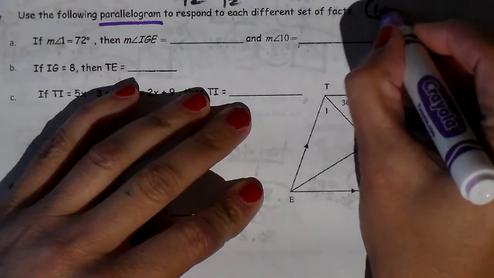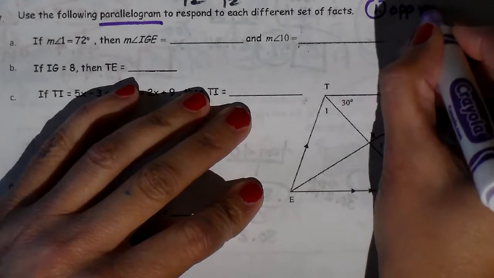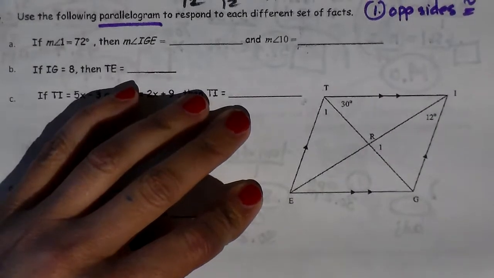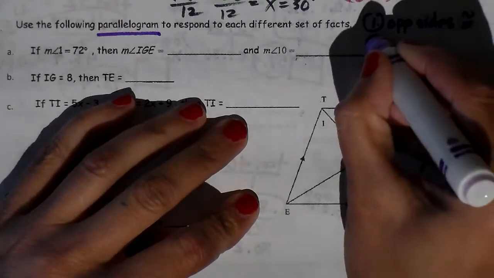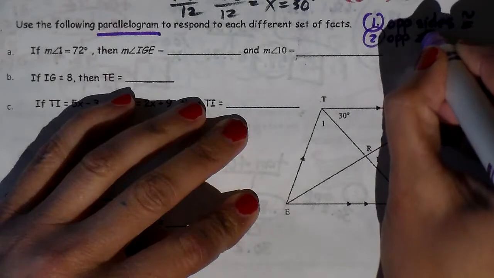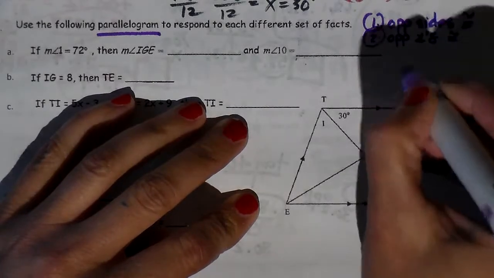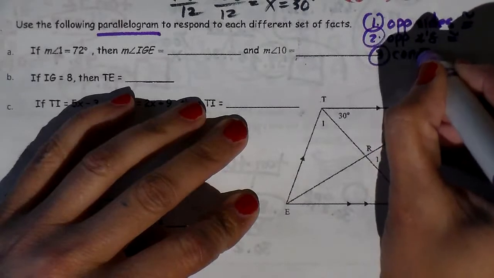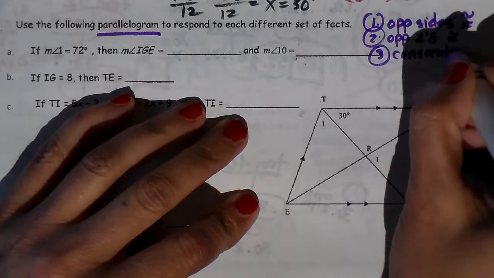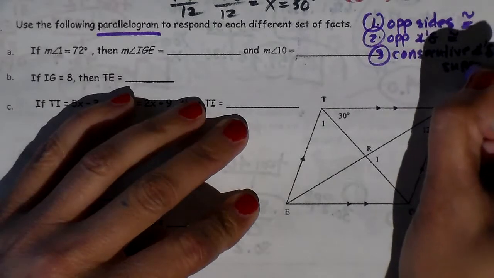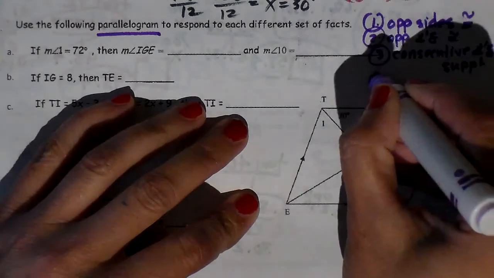Okay, so the first thing is opposite sides are congruent. Okay, we've talked about that. The second thing is opposite angles are congruent. The third thing is the consecutive angles are supplementary, which means they add to 180.